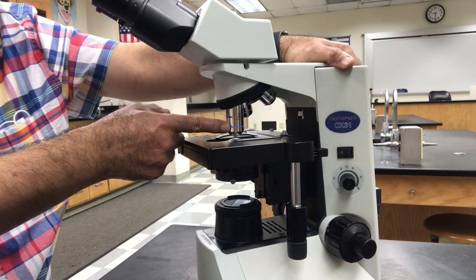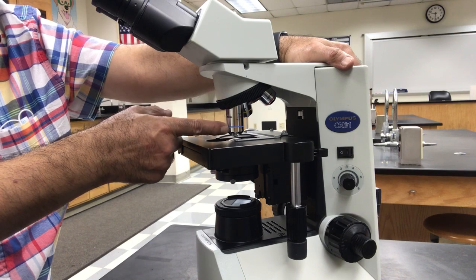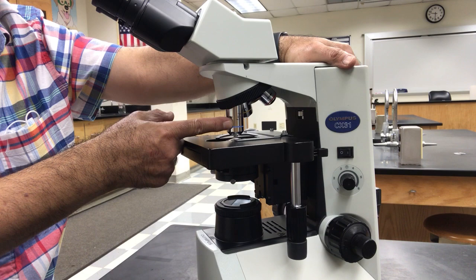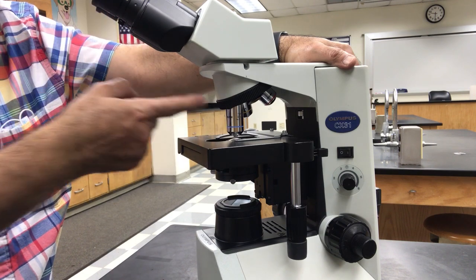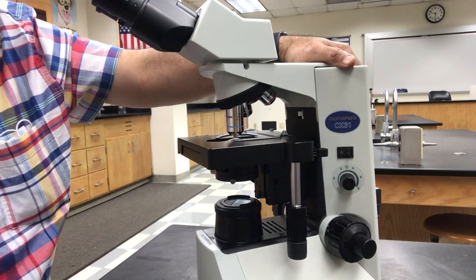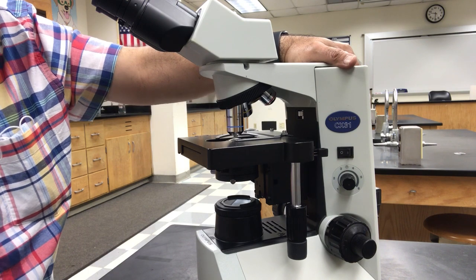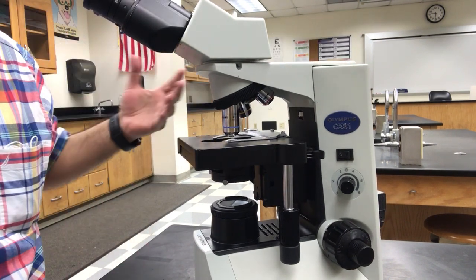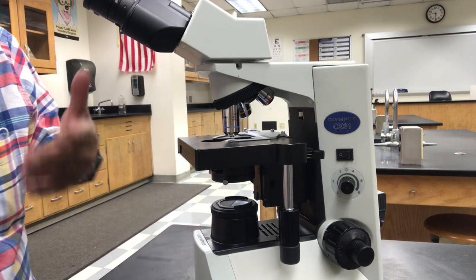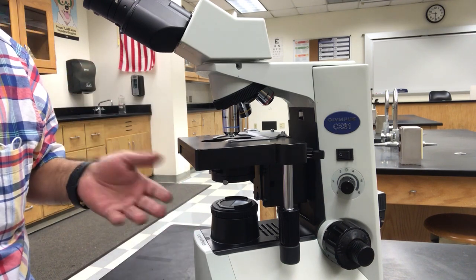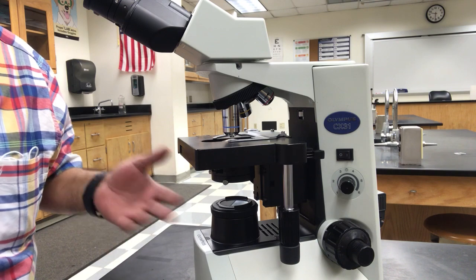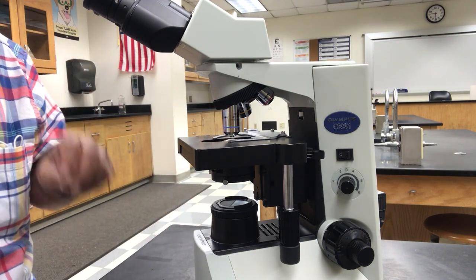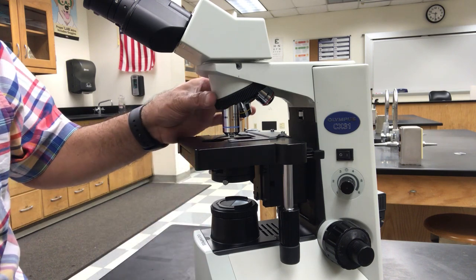So when you have the high power lens in place, its own magnification is 40 times, but the total magnification would be 400 times. In other words, with this instrument, we can make an object 400 times larger, and that is enough to let us look at a cell membrane, nucleus, even chromosomes inside the nucleus.